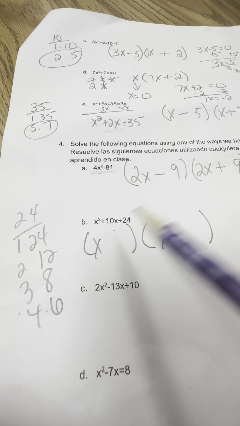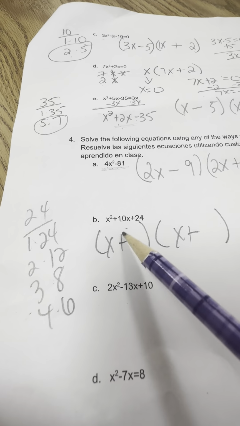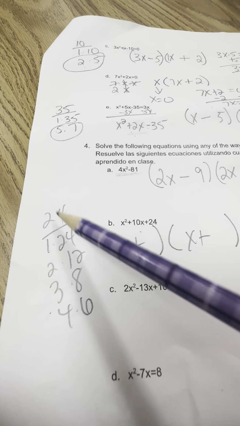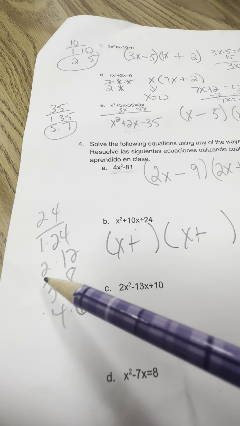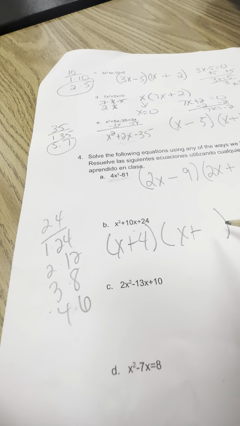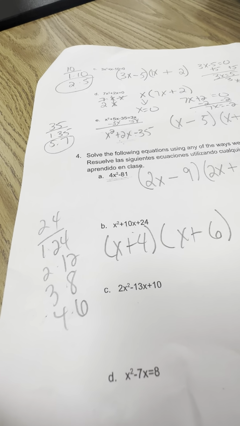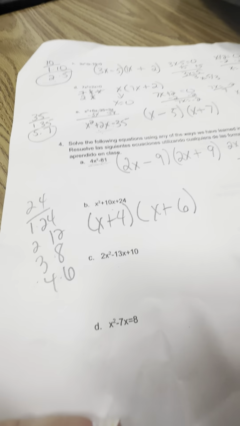These are both addition, so I'm going to have addition. Now I need to figure out which of my values add to 10. 1 plus 24 is 25, 2 plus 12 is 14, 3 plus 8 is 11, 4 plus 6 is 10. Does not matter which number goes where, but 4 and 6 are our values.